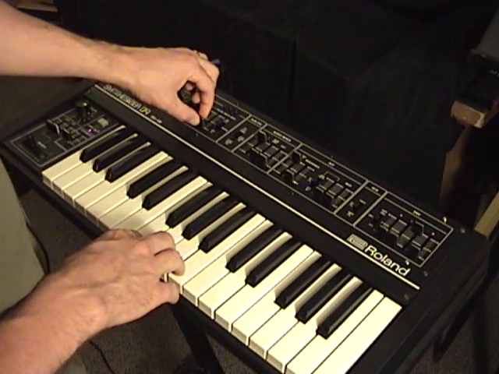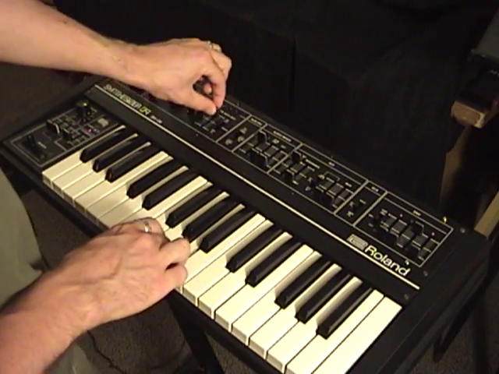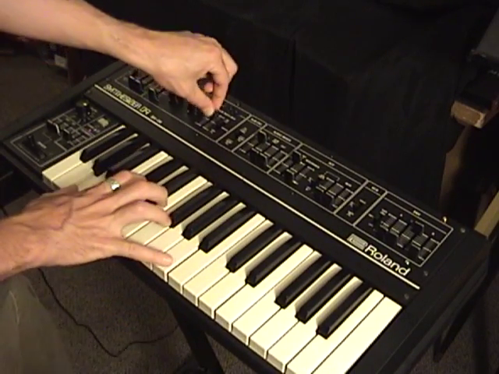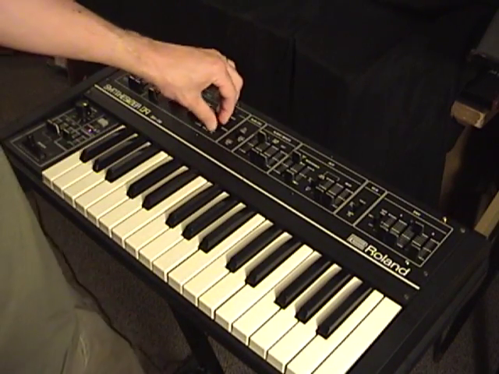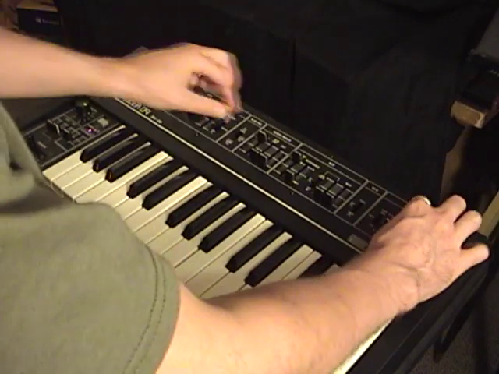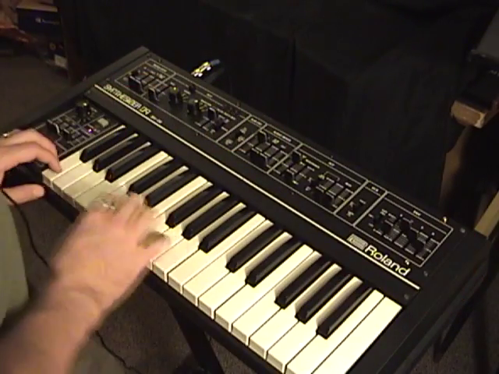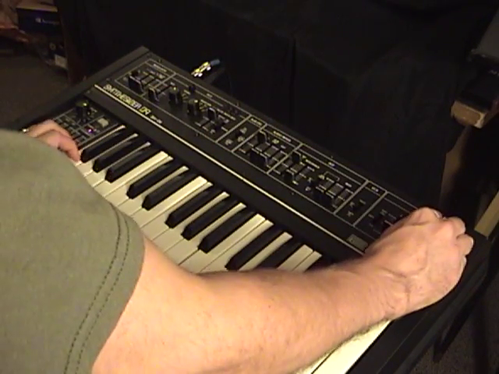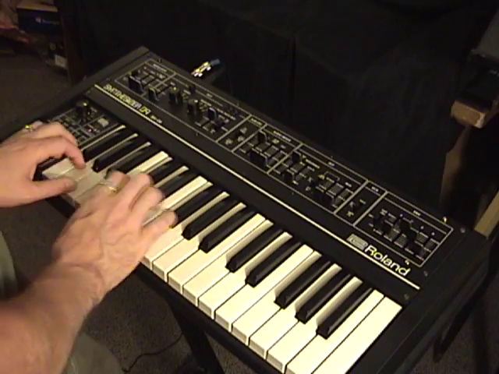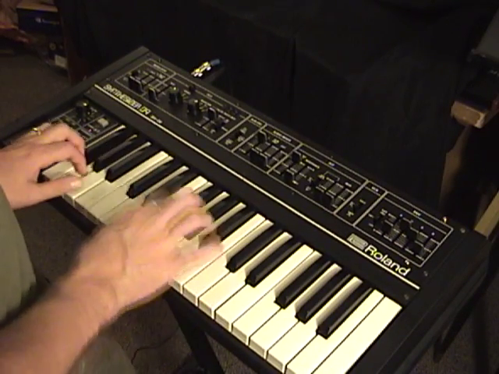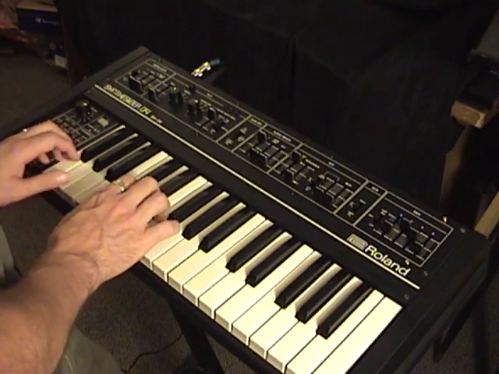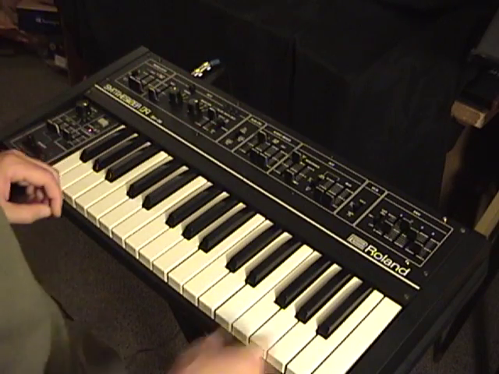Of course, you can manually affect the pulse width. You can use the envelope to control the pulse width. Or you can use the LFO to control the pulse width.